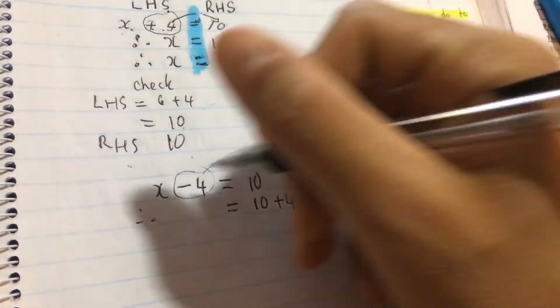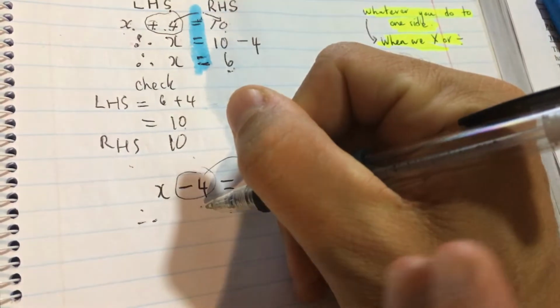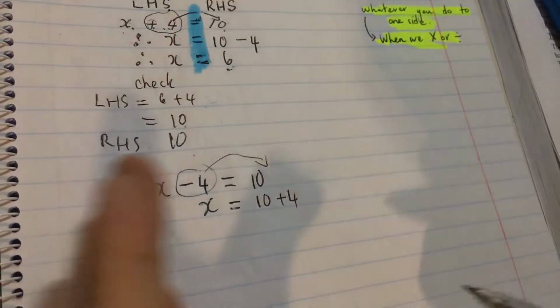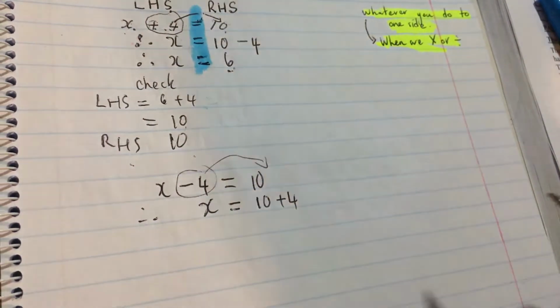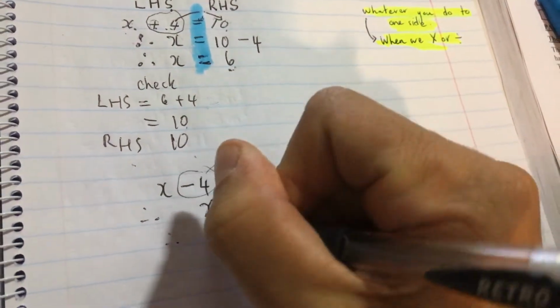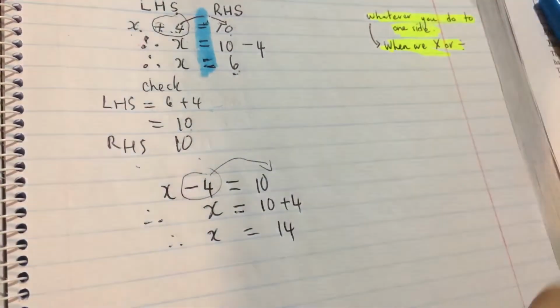Plus 4. This x moves in like Tetris. I don't know if you guys know Tetris. It goes against the equal sign because there's nothing there, so it goes against there. Now, therefore, x is equal to 14.